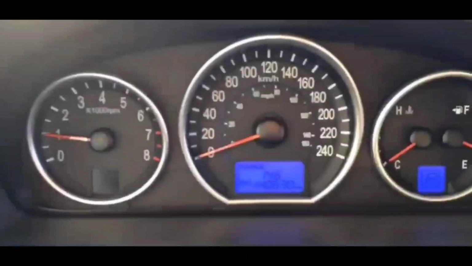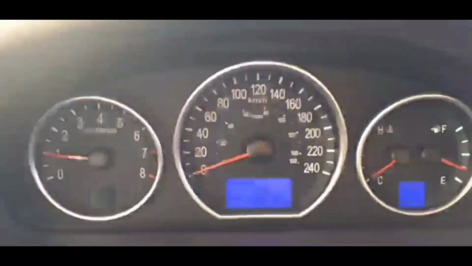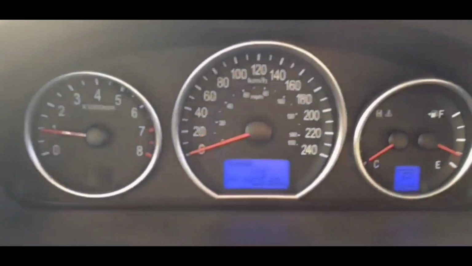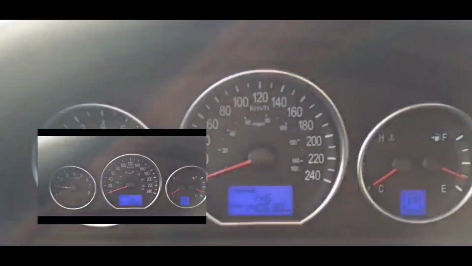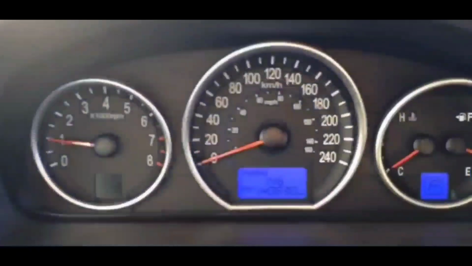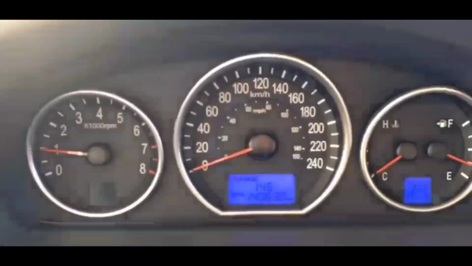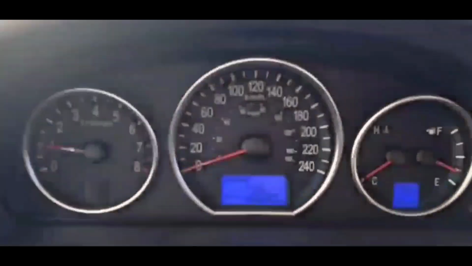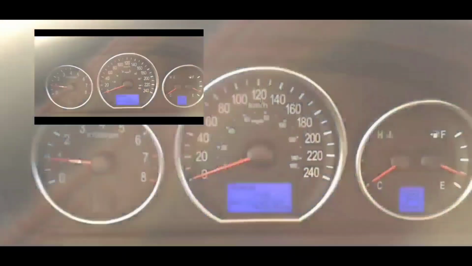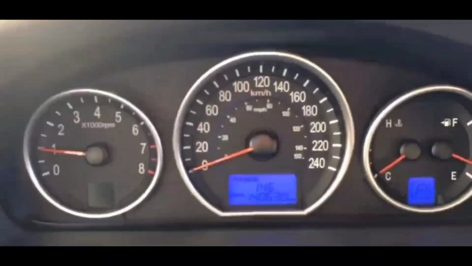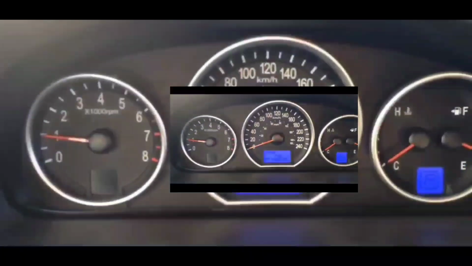Symptoms: check engine light. The P0024 code will trigger the check engine light. Hard starts. The engine might struggle to start due to incorrect timing. Rough running or hesitation. The engine might run roughly or hesitate, especially at certain speeds. Power loss. You might notice a loss of power or sluggish acceleration. Emissions issues. The engine's emissions may exceed acceptable levels, potentially causing a failure on an emissions test.